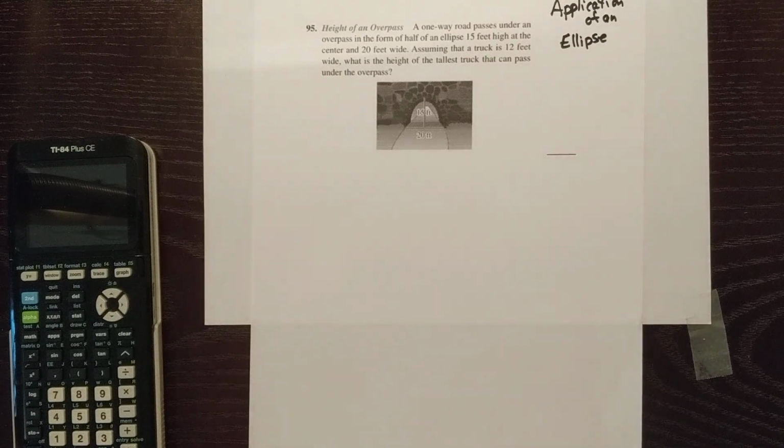Okay, this problem is an application of an ellipse. Many times they will build bridges or overpasses, arches in the shape of ellipses. And so this is an example of an overpass in the shape of an ellipse.